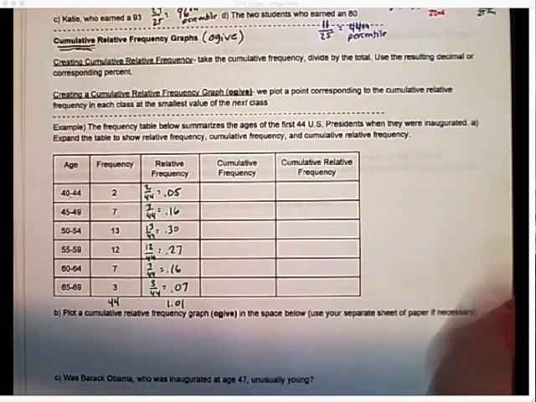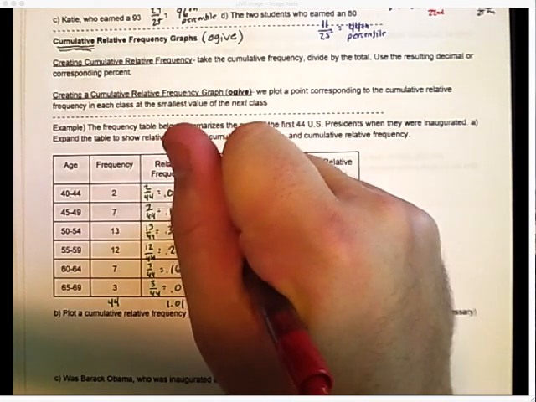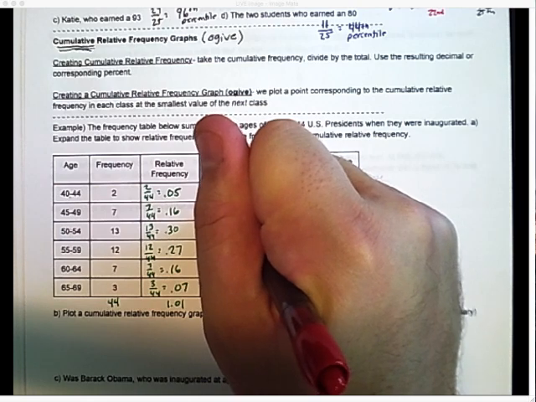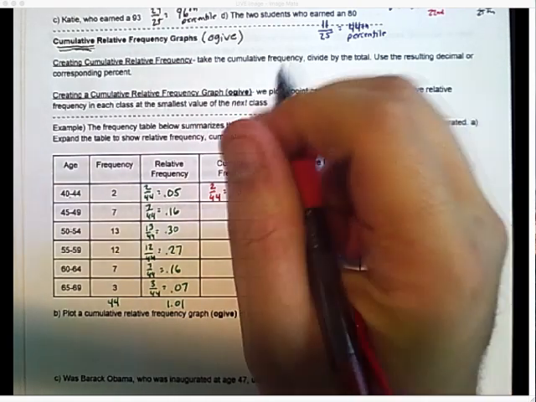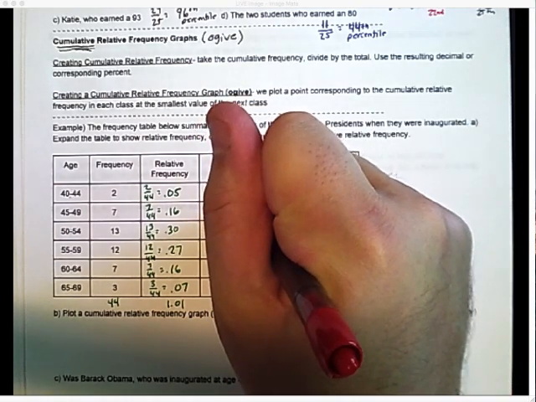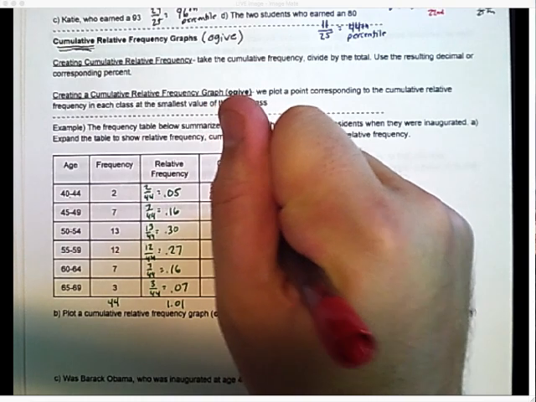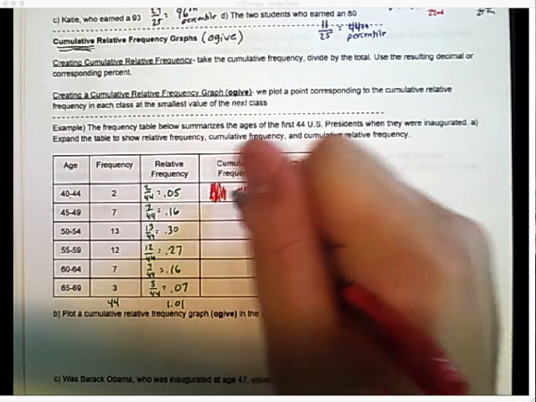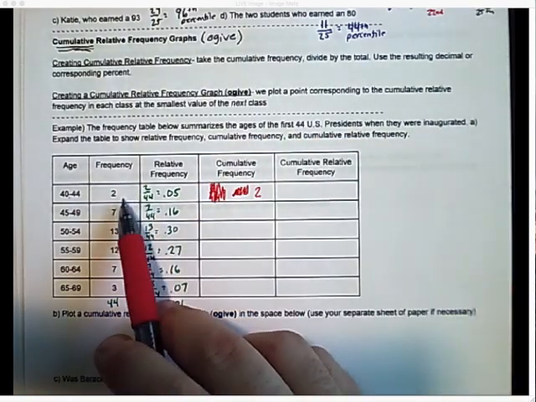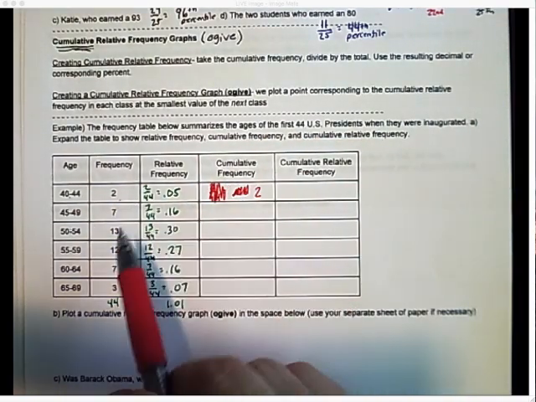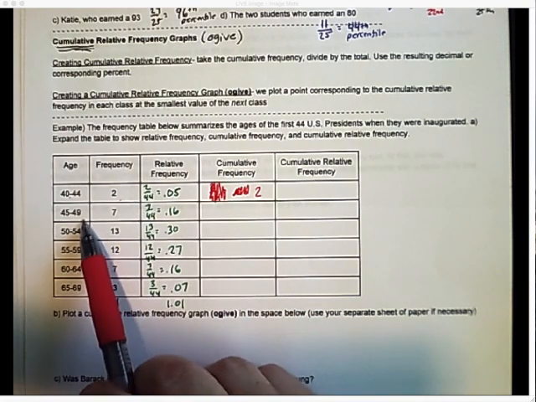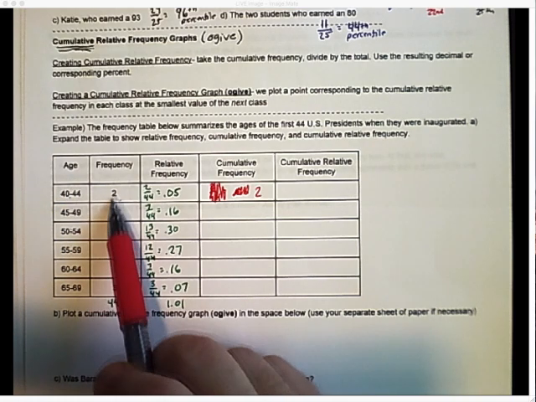Okay, so let me show you how that works. So for the first one, it's going to be the same thing. It's going to be 2 out of 44, which again is 0.05. Well, the cumulative frequency is just, sorry, I did this the wrong way. That's just 2, because there's 2 people, because these are just raw frequencies. Okay, but a cumulative frequency says, okay, how many people were 49 or younger? So you have to add these two numbers together.